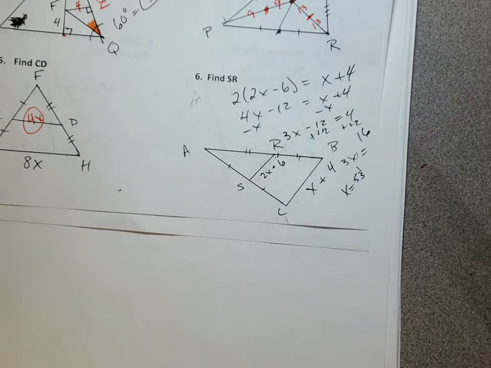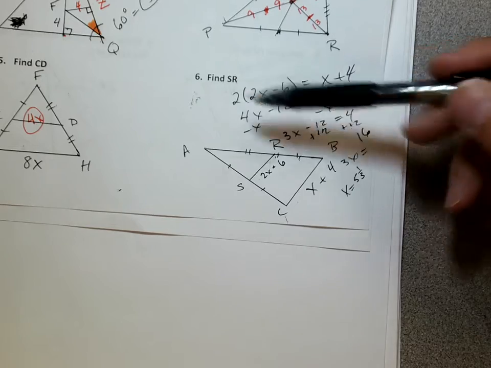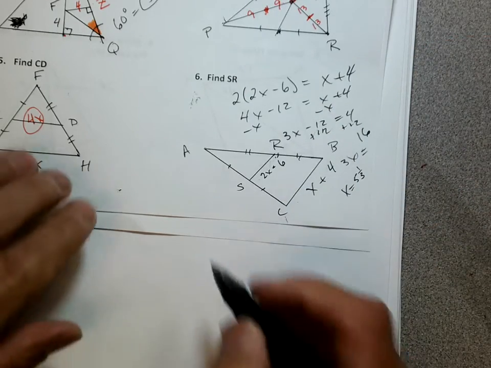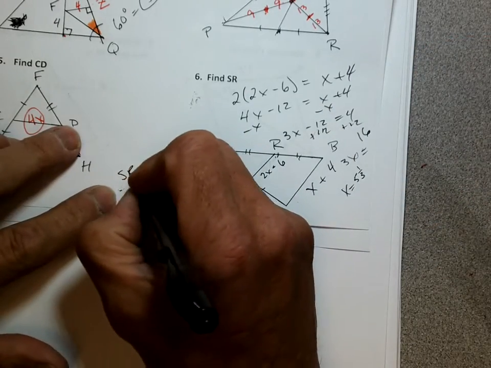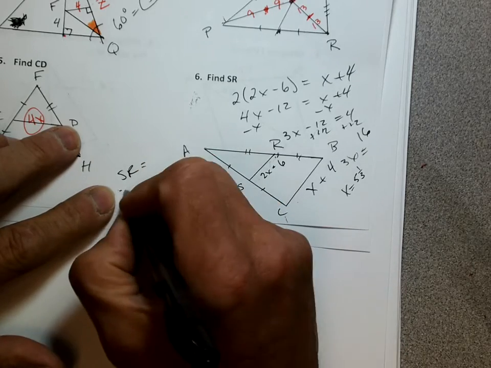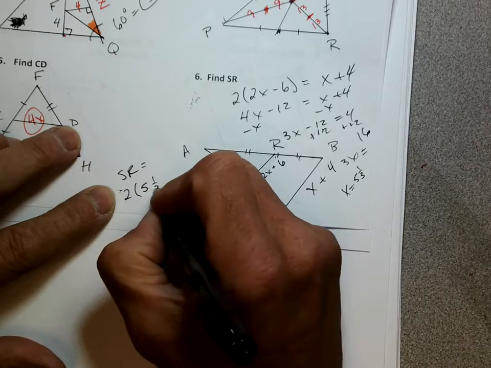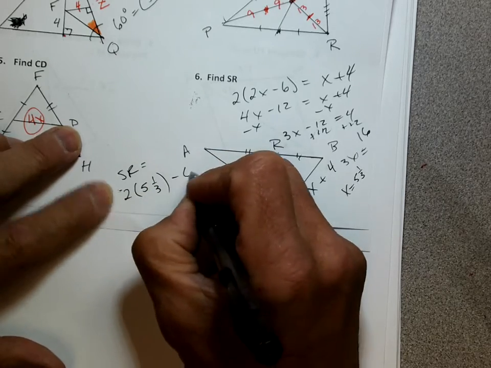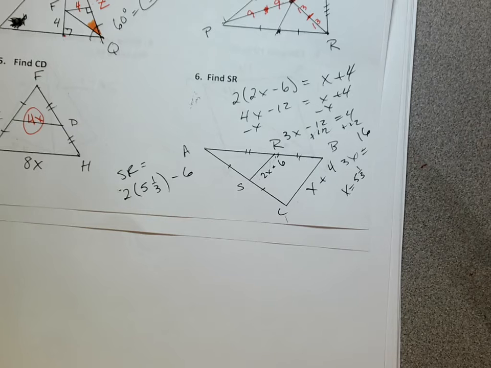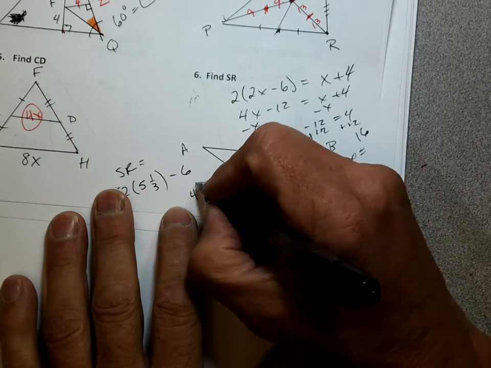But that's not the answer. That's not the answer because the question is to find SR, right? 5 1/3 is not the answer. Find SR. So we plug it back in. To find SR, we're going to take 2 times 5 1/3 minus 6, and that'll give me the value of SR. So I'm going to use my calculator. 2 times that 5 1/3 minus 6, and I get an answer about 4 2/3.